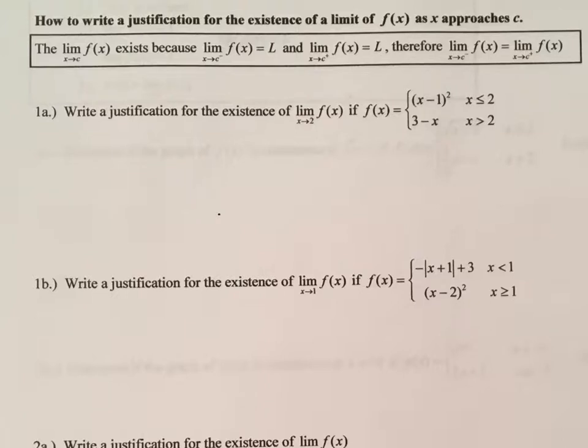The directions show us how to write a justification for the existence of a limit of f of x as x approaches c. So in this box, I've created kind of a little template for you to show you how to write that justification. You'd say the limit of f of x as x approaches c exists because the left-hand limit has a value, the right-hand limit has a value, they're equal to each other, and so therefore the limit exists. So let's take a look at number 1 and let's write this justification.